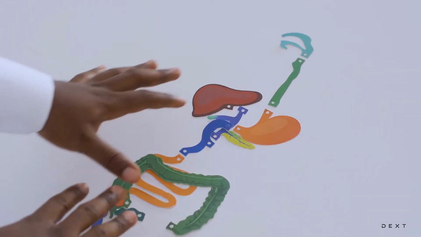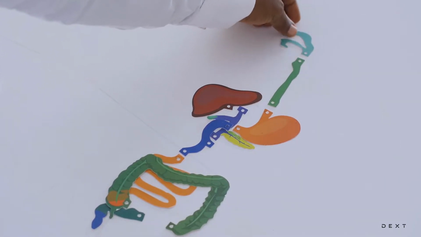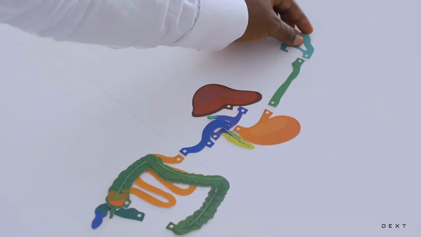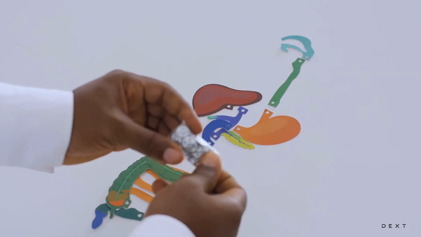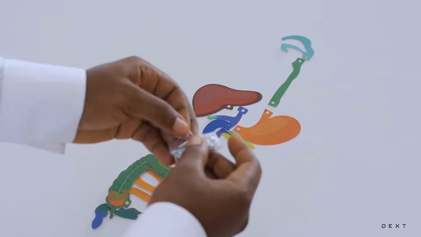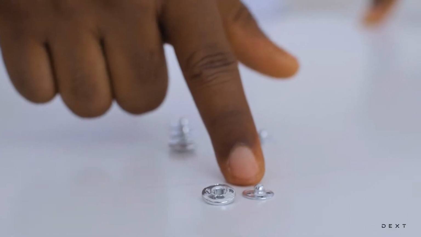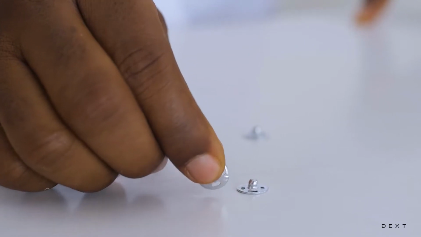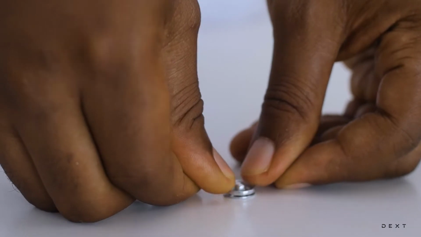So now that we are done removing all of the pieces that were blocking the hole, we are going to do our connections. Now, to do the connections, you're going to need these simple connectors. These are the connectors that will help you do the connection. You have your ball and then you have a socket. And then to connect it, you simply place the socket onto the ball like this.